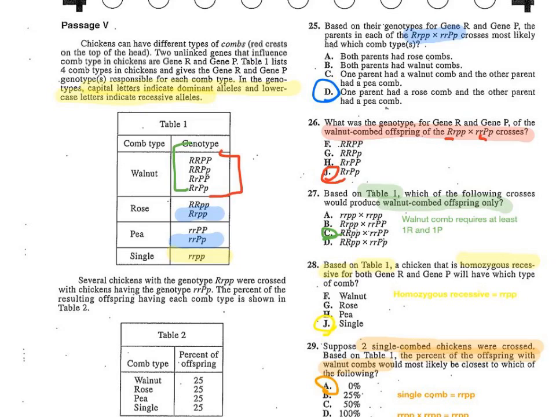Now when you skim through the different options, you see that although, for example, letter B could potentially produce walnut offspring, we cannot say that they will only produce those walnut offspring because these recessive genes might get passed on. So the only option here that would work is letter C, because parent 1 would have to pass on a dominant R gene, and parent 2 would have to pass on a dominant P gene, as those are the only genes that they have to pass on.